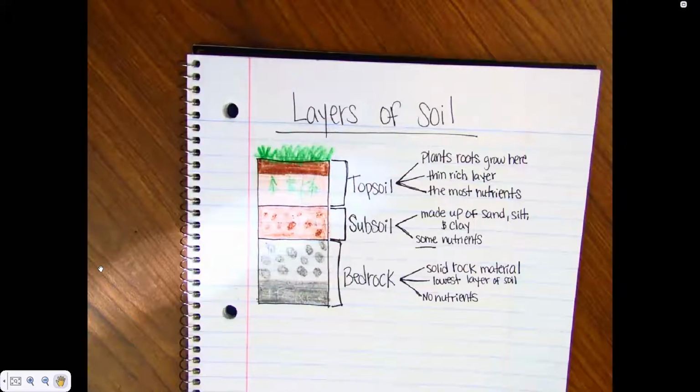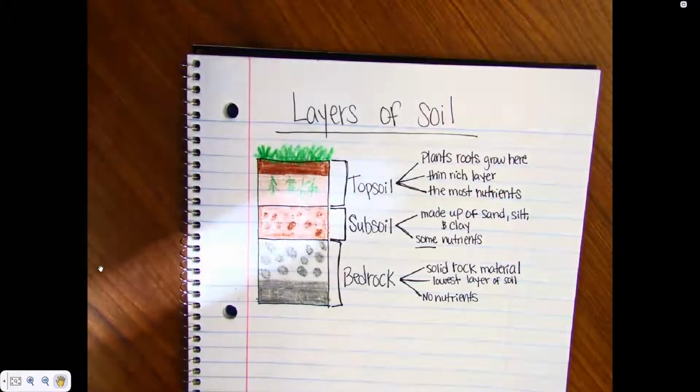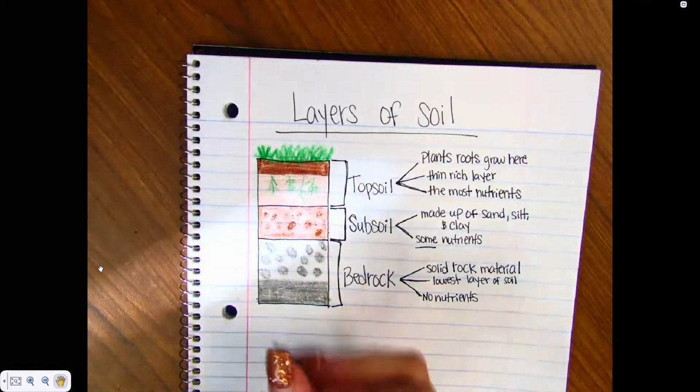All right, once you have your notebook out, we're adding two more layers. We're going to go a little deeper into our layers. Let's see.